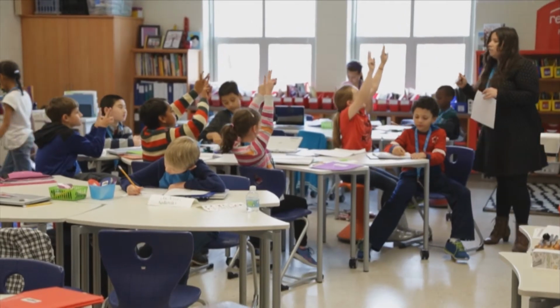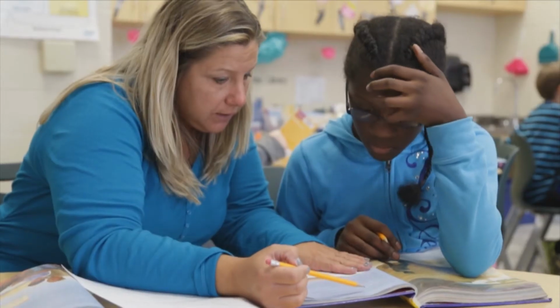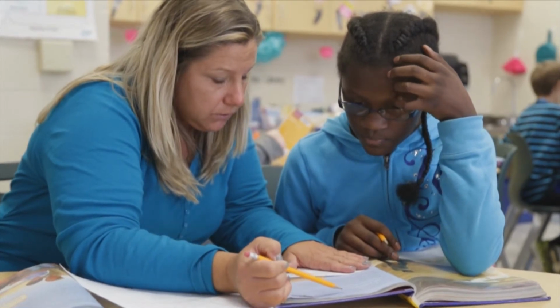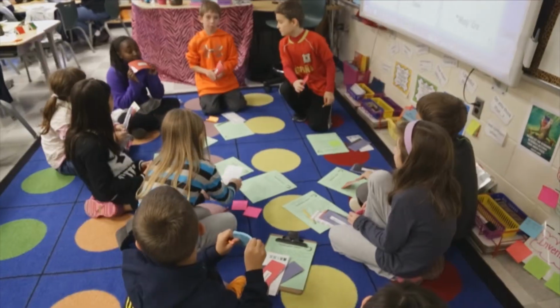We're preparing children for a world that we don't really know about yet. And we don't know the jobs that are going to exist, the technologies that are going to exist. So we're creating critical thinkers now. We're creating problem solvers. We're creating opportunities for children to collaborate.